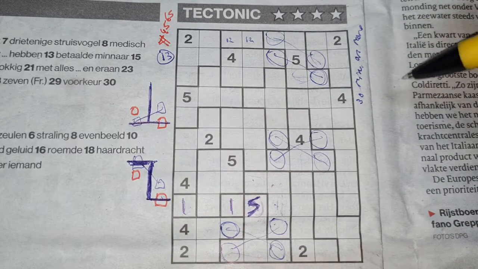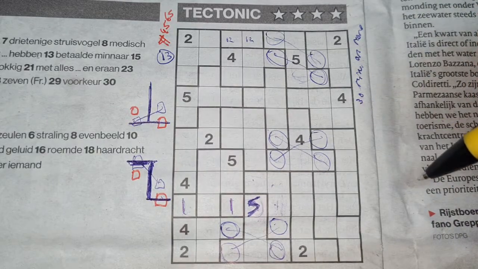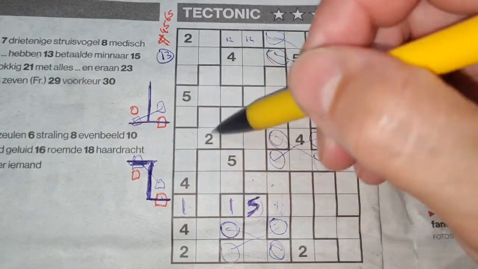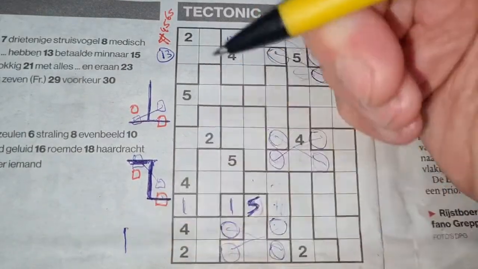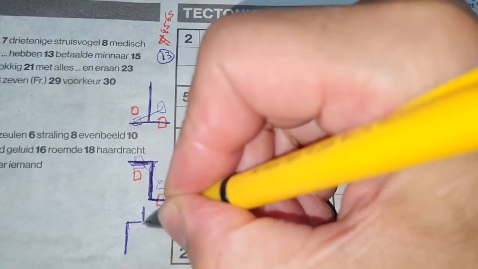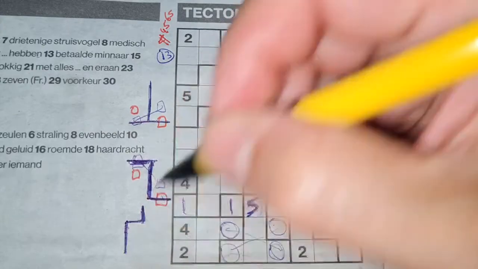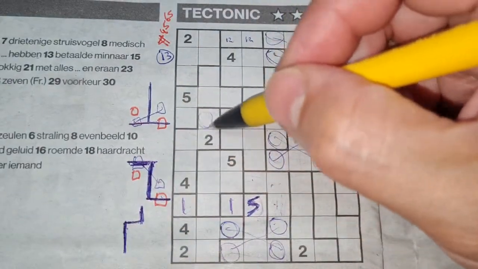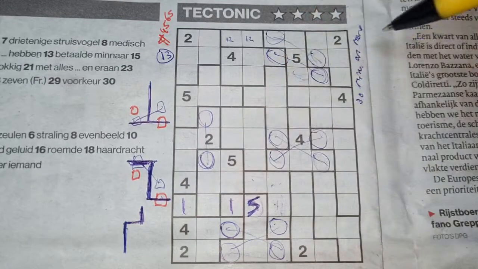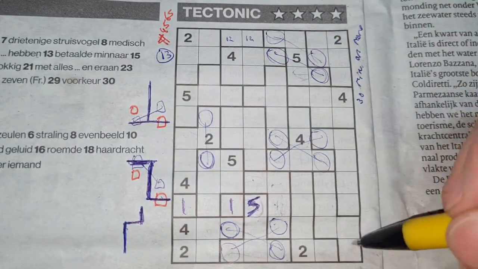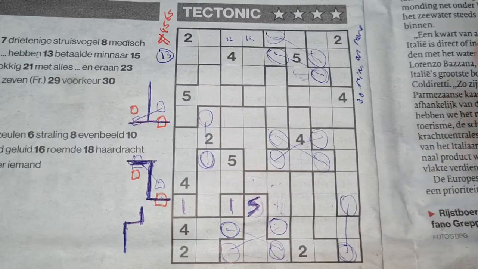Then the following shape. How about this shape? Let me draw this shape here. Alright, when you see this kind of shape, remember that this box has the same number as that box. Do we have more? Yeah, upside down, this one. This box has the same number as that box.